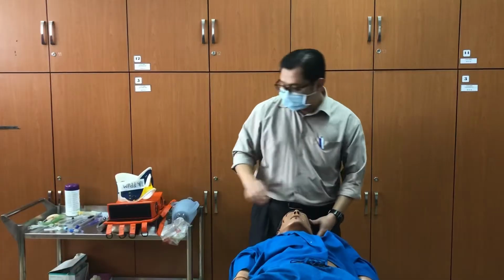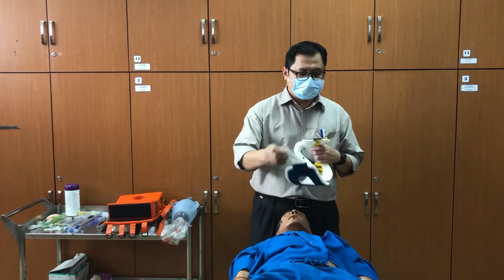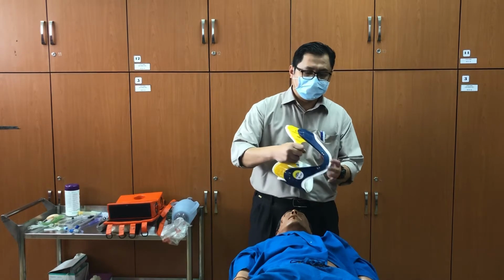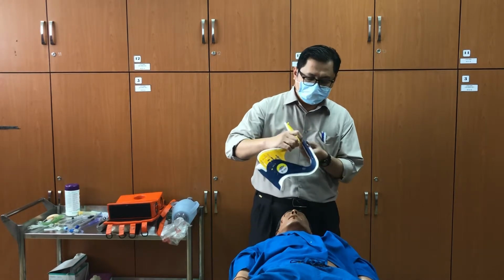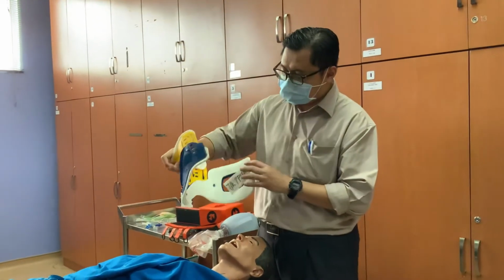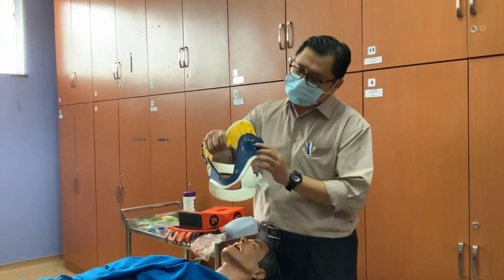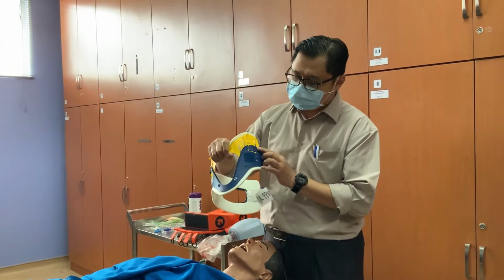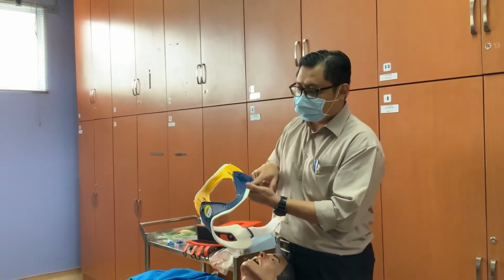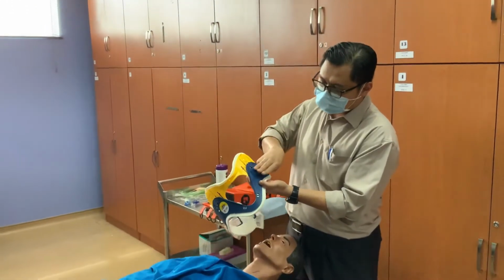Then you take your cervical collar. This cervical collar is flexible, so you can adjust it. You can see there are 4 different sizes: this one for no neck, this one for short neck, regular neck, and tall neck. So how do you measure? You measure from this blue plastic, not the white foam.